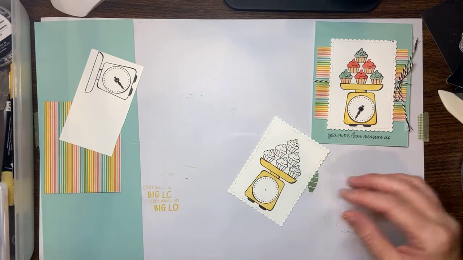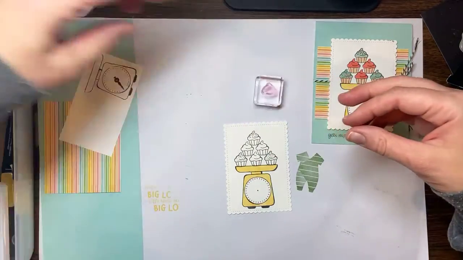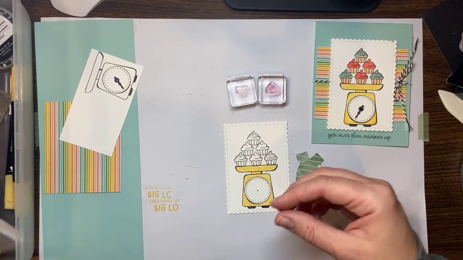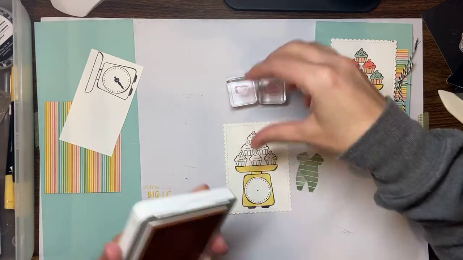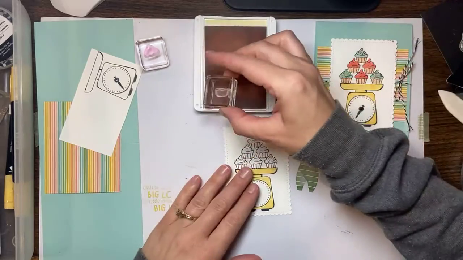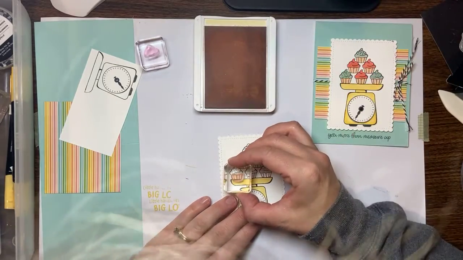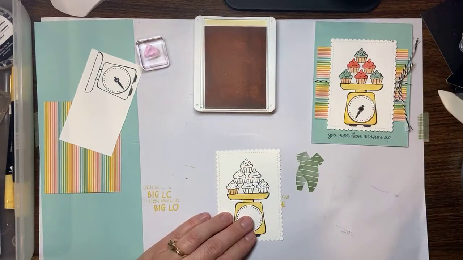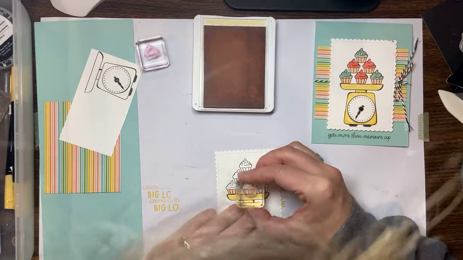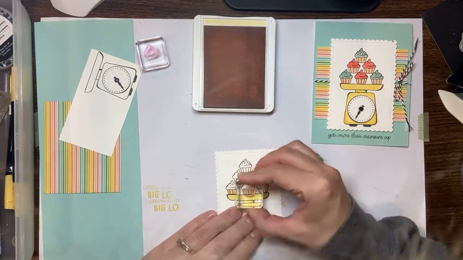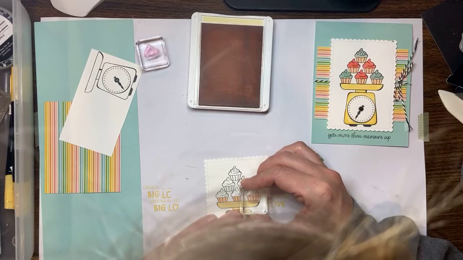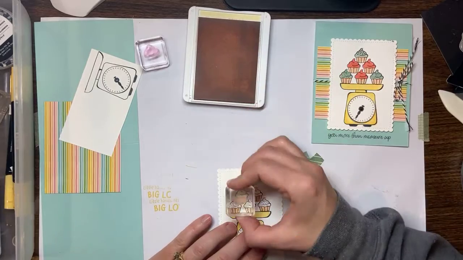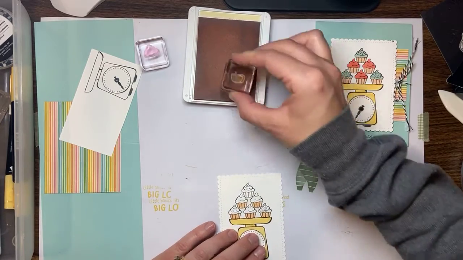And then, okay, cupcakes. Now these are easy because there is a fill image, a solid image that fills it. So we're going to start with the cupcake bases. I'm using Petal Pink, and I'm just going to fill in the bases here. Like that, and really simple. You just line everything up and stamp it.